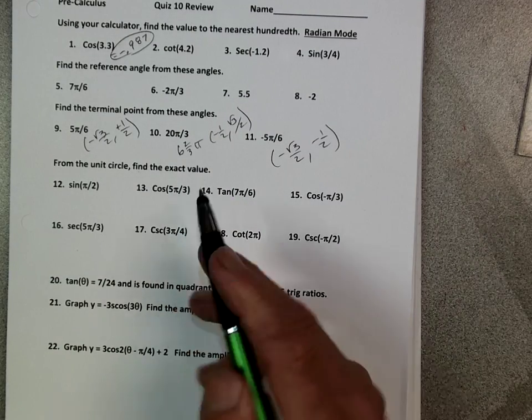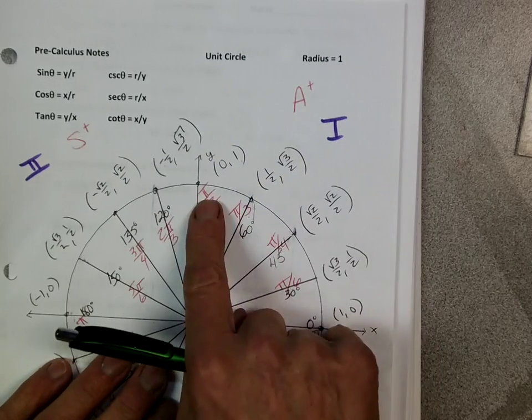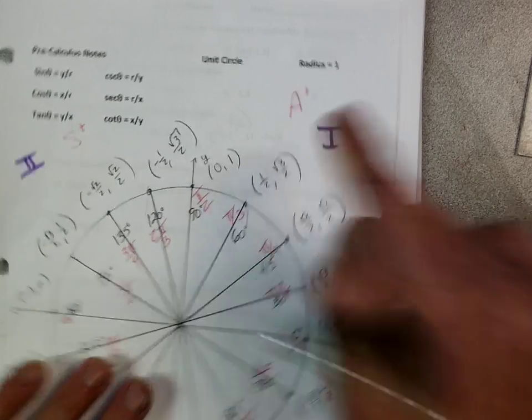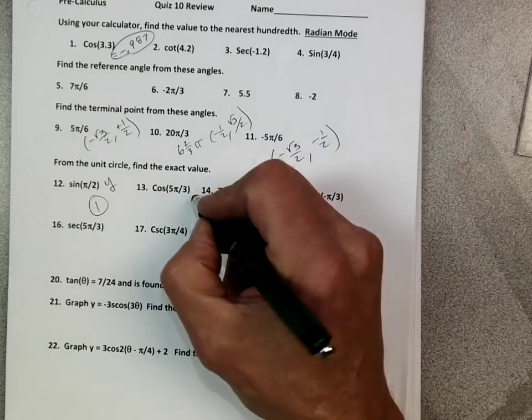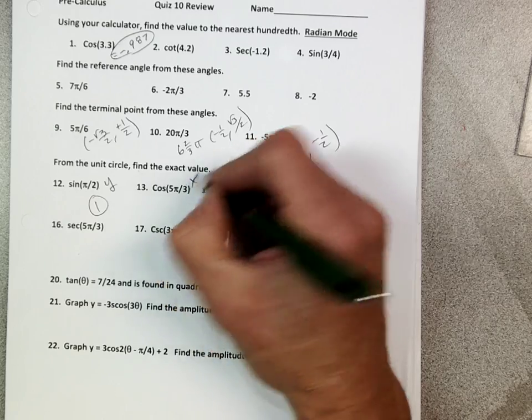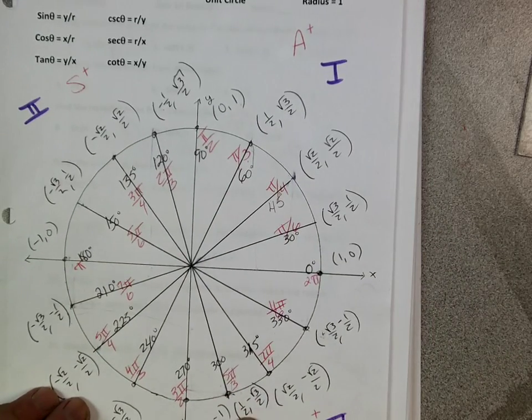Okay, sine is the y value. At π/2, the y value is 1. Boom. Easy. 5π/3, cosine is the x value. 5π/3 is way over here. The x value is 1/2.